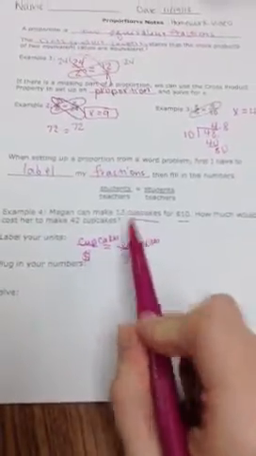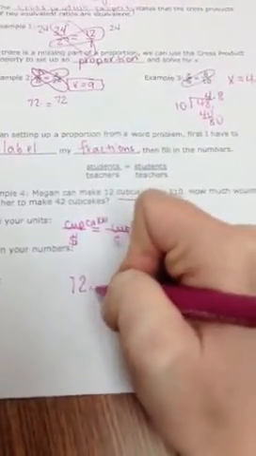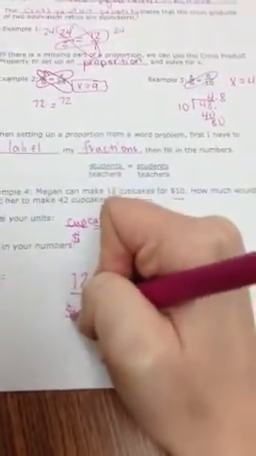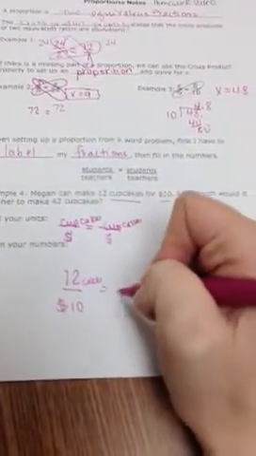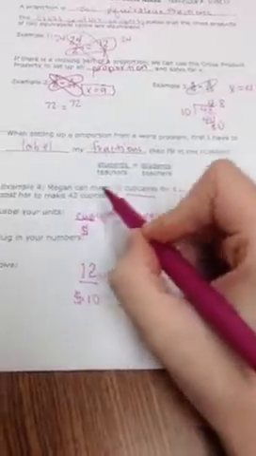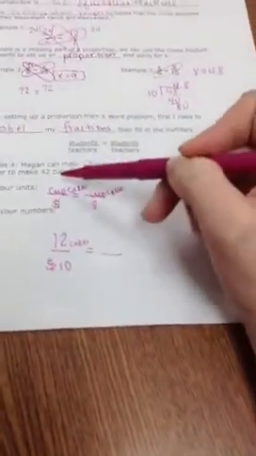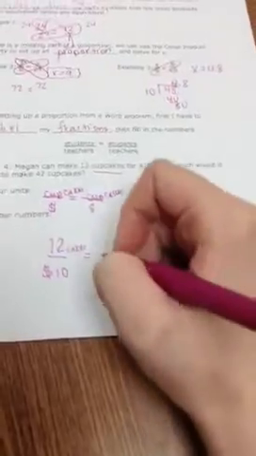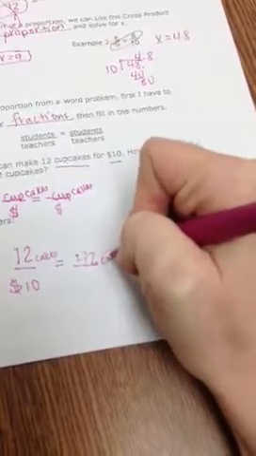So we are comparing 12 cupcakes, I'm just going to label it cakes, over $10. Now we are trying to make another equivalent fraction comparing how much it would cost to make 42 cupcakes. If you look at your units, because 42 is also cupcakes, we would put it on top because the same thing goes across from each other.